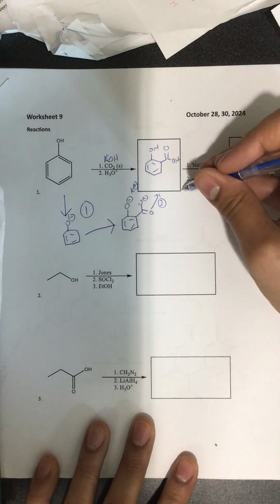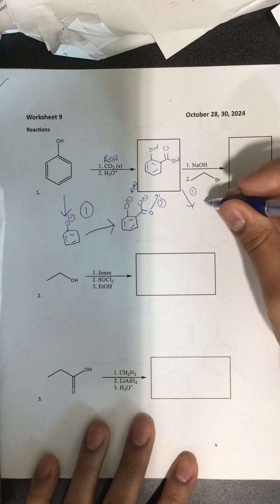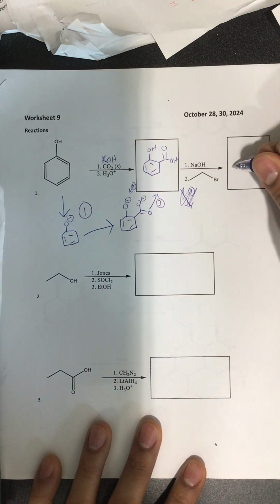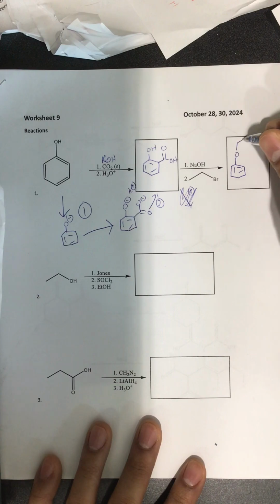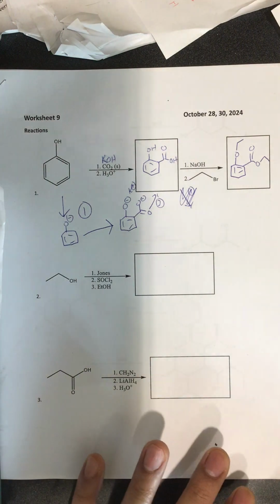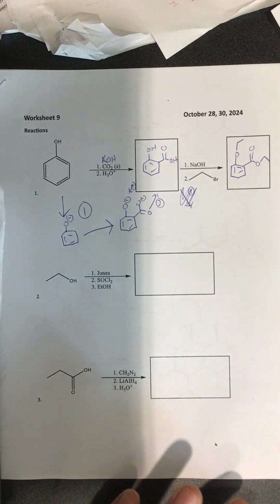Right? And then when you come here, step 1 is going to be to deprotonate them, and then step 2 is going to be just to alkylate them. So your final product should be like this. So this is another way to make esters. You can deprotonate the carboxylic acid. You can make esters this way as well.